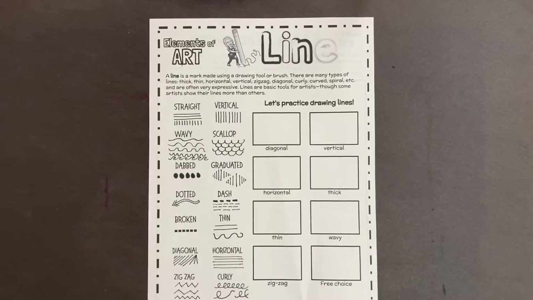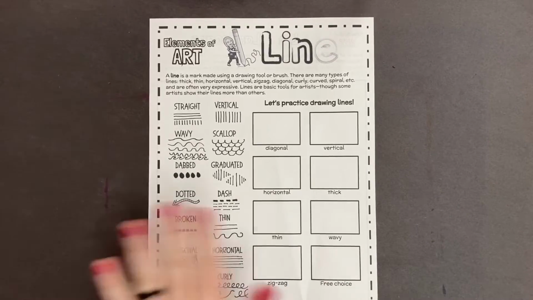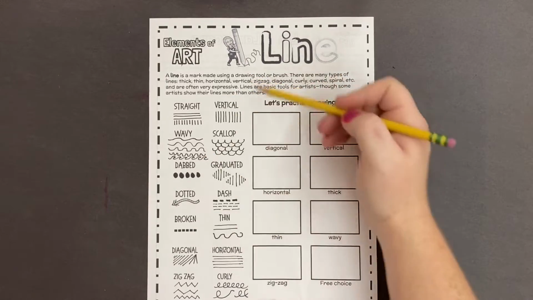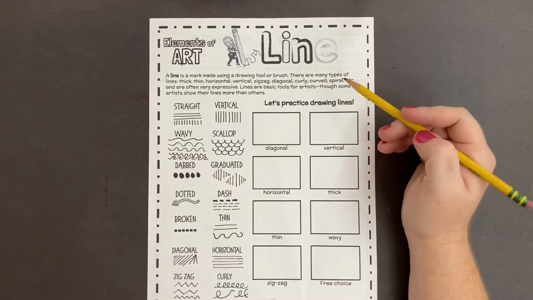On the Bitmoji Classroom, I created this worksheet for you guys to work on different types of line. If you cannot print it, that's totally okay. Instead, you can just create some lines on a separate piece of paper, but I wanted to show you a bunch of different lines that you can create. So we're going to practice drawing some lines.